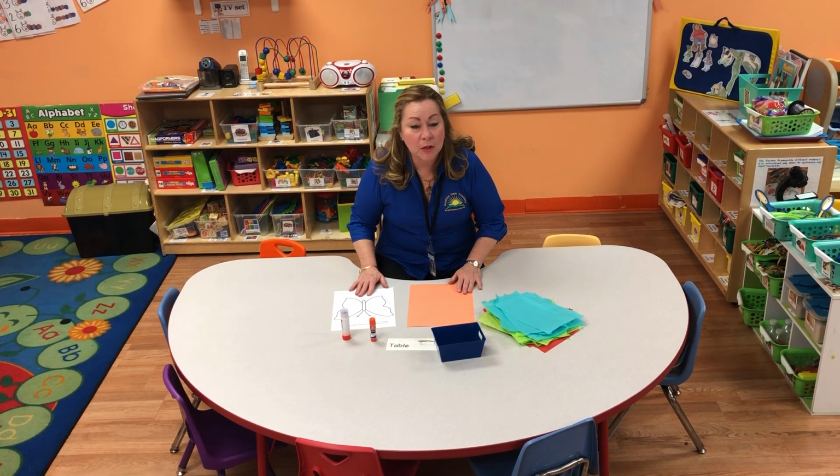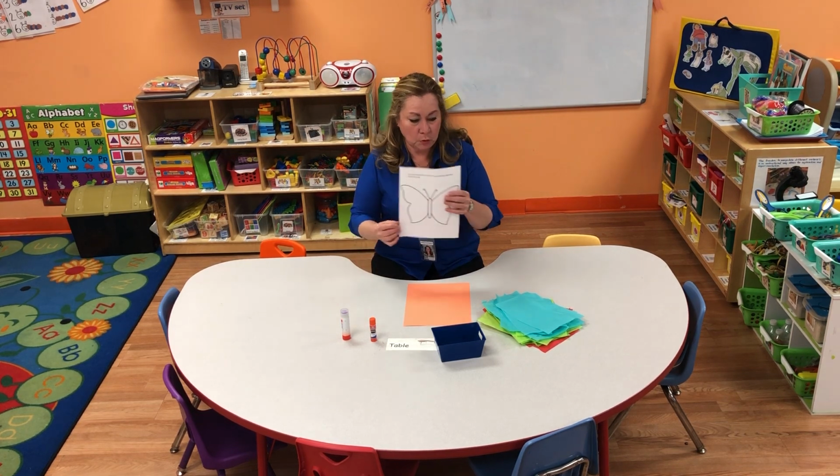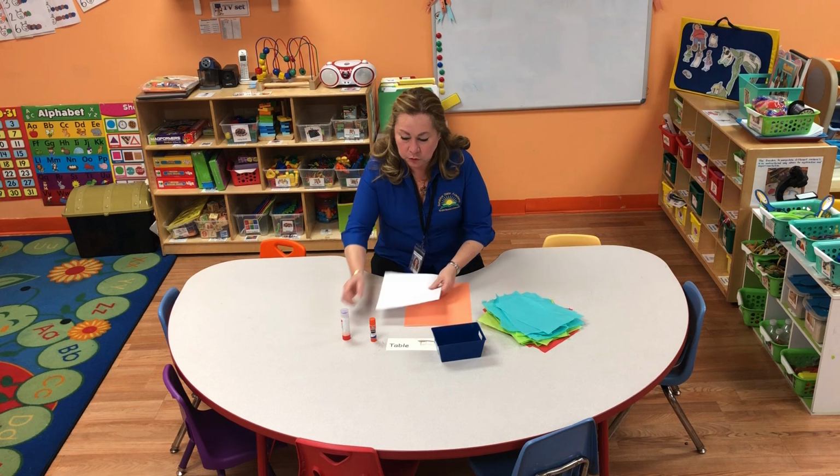Good morning class. This week we are learning about the life cycle of the butterfly. Today we are going to decorate our own butterfly. So the first step is that we are going to paste this page on the construction paper.